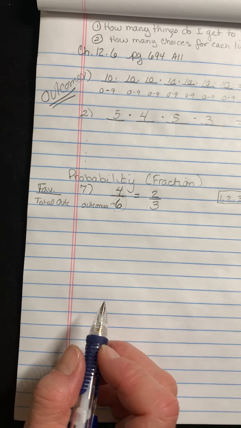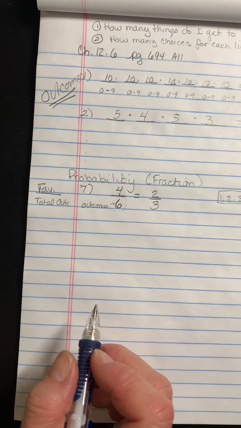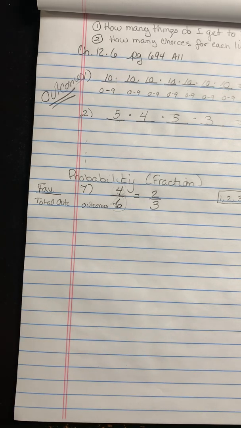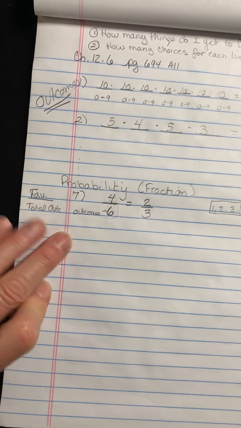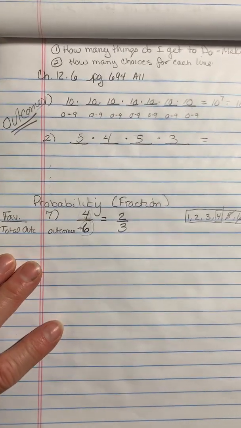We definitely are going to do page 693 as well. Just remember, you do not have to do the tree diagrams for 1 and 2. Good luck on this. Definitely check your answers on it.